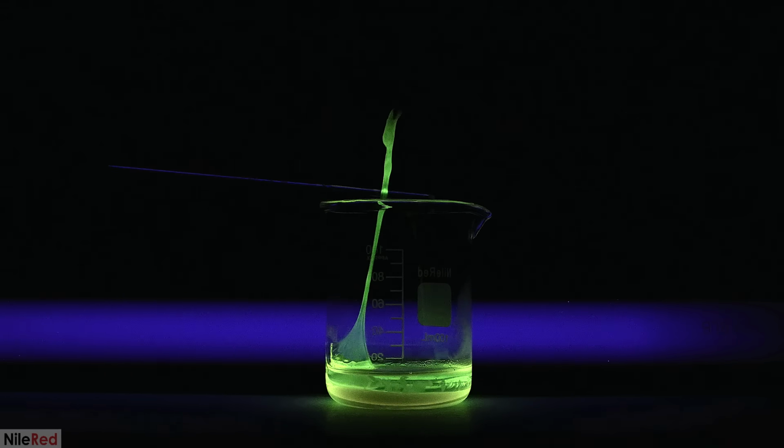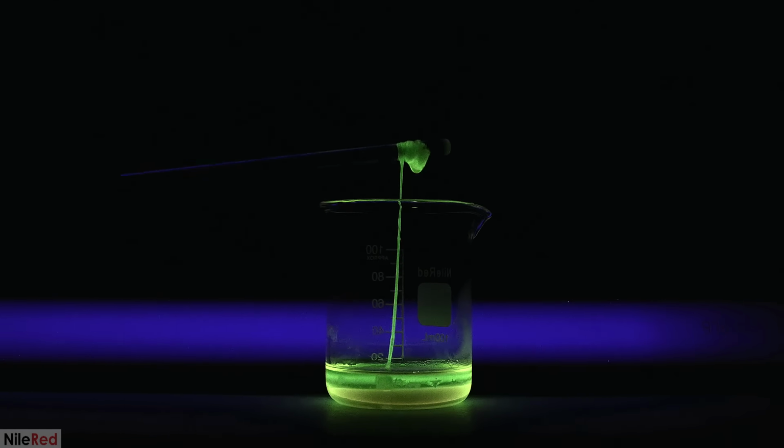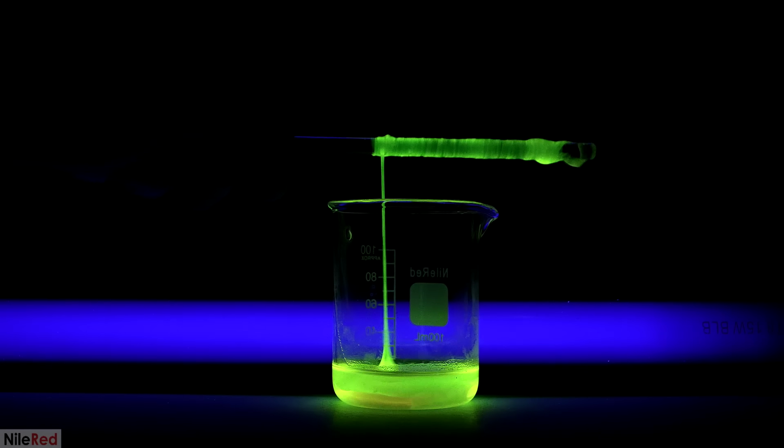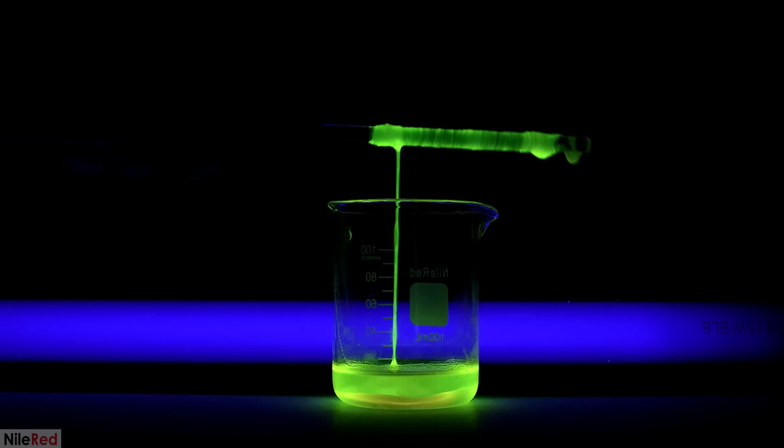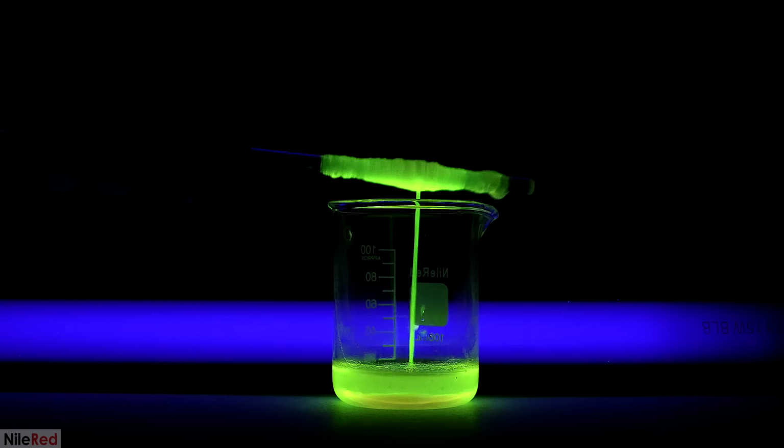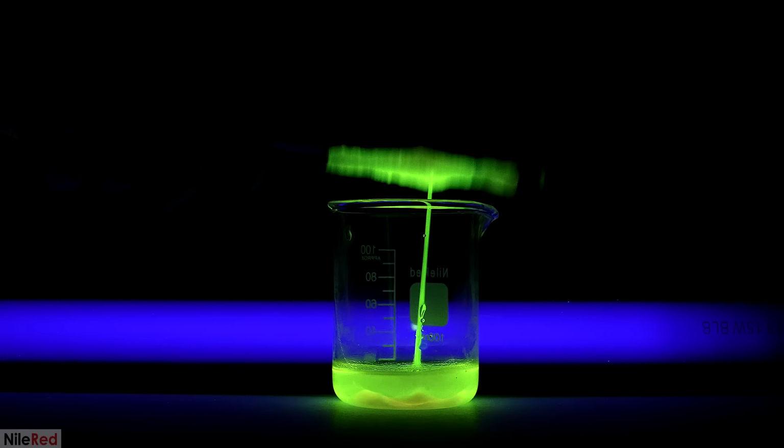Just like before, I use the tweezers to pull out some nylon. What's kind of cool is that we can tell how much water we're pulling up with the nylon based on how bright it fluoresces.